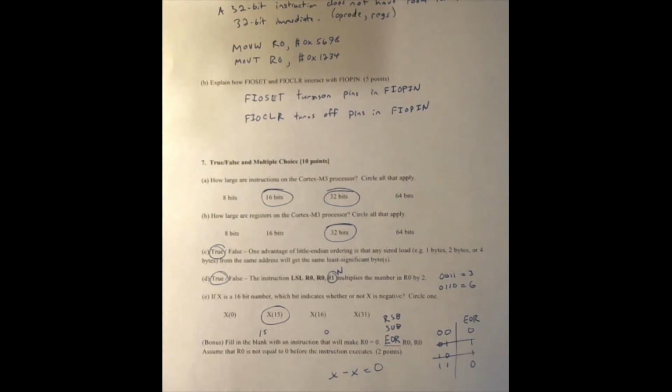So that is it for the multiple choice or short answer and the bonus. Good luck.